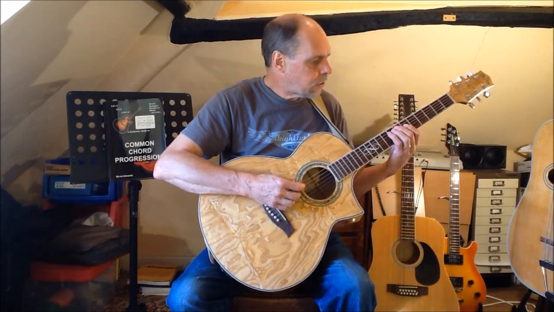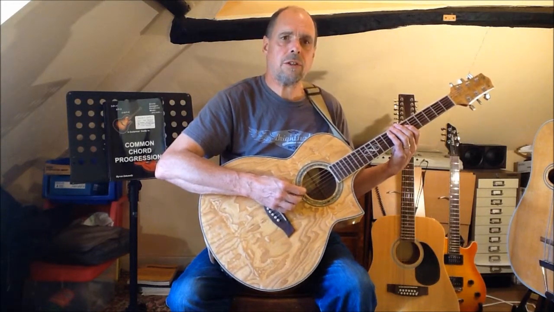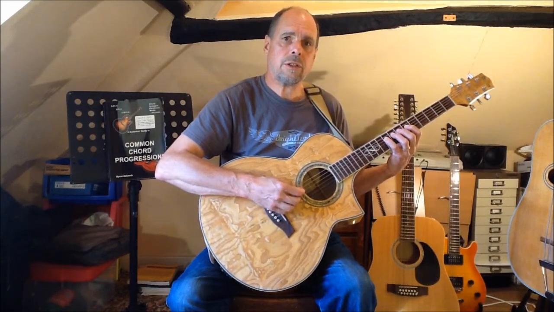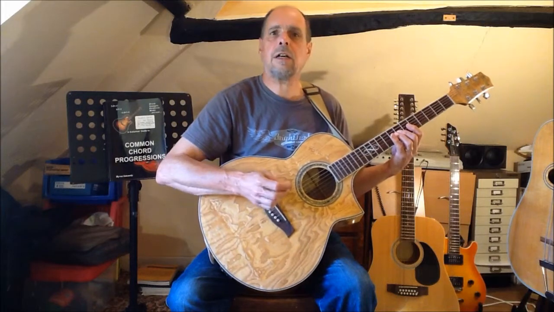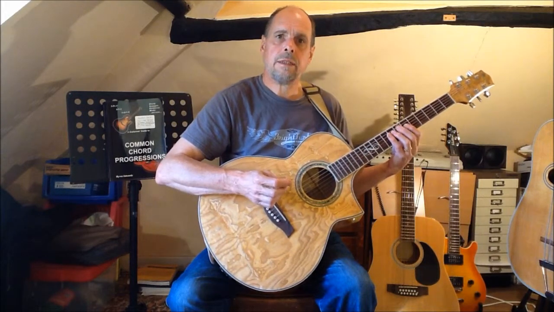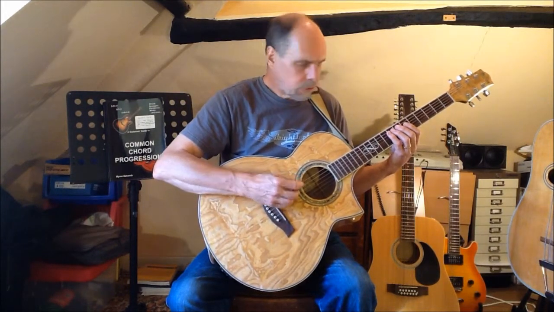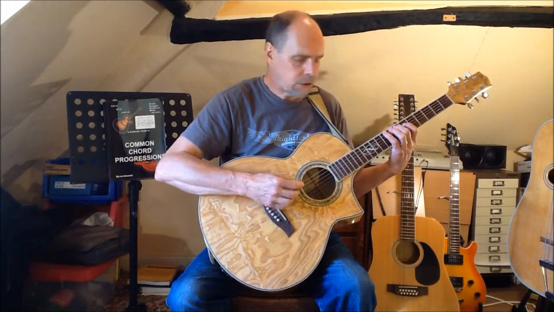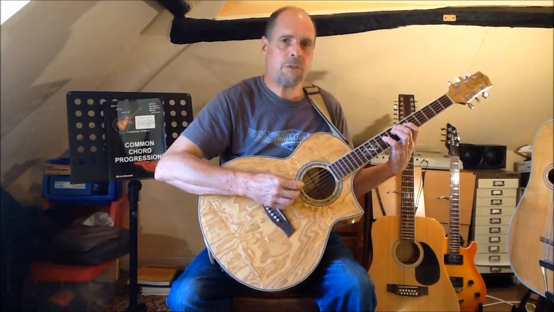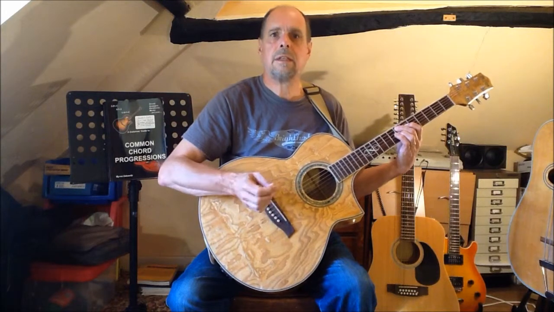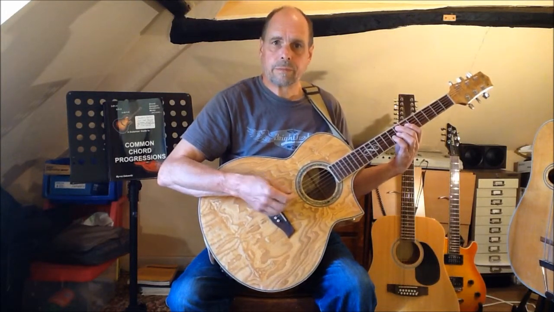So now in thirds we have a major 3rd, a minor 3rd and another minor 3rd. In intervals from the chord root, that's major 3rd, perfect 5th and minor 7th.